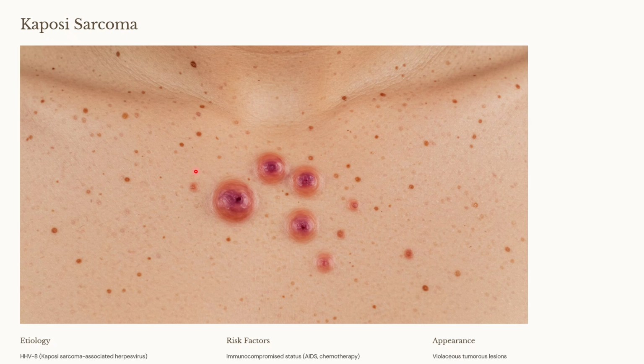Kaposi sarcoma. Kaposi sarcoma is a condition which is caused by human herpes virus 8. Human herpes virus 6 causes roseola. Kaposi sarcoma is almost always seen in immunocompromised patients like AIDS or chemotherapy. They will present with violaceous tumorous lesions.